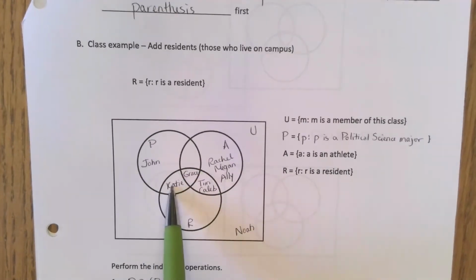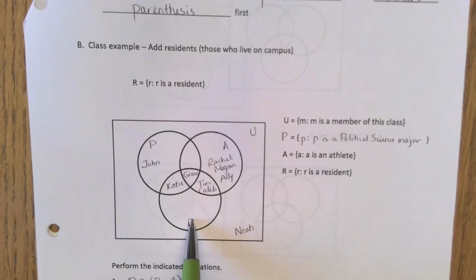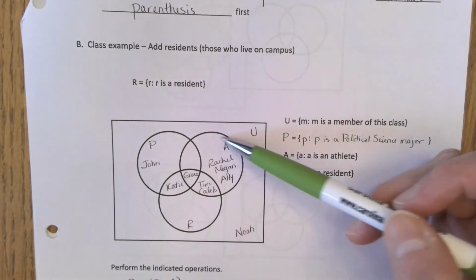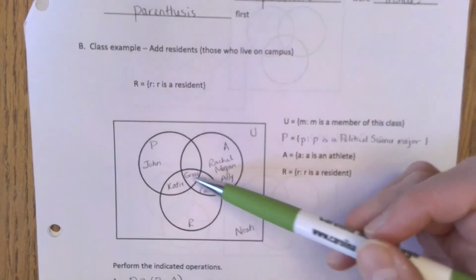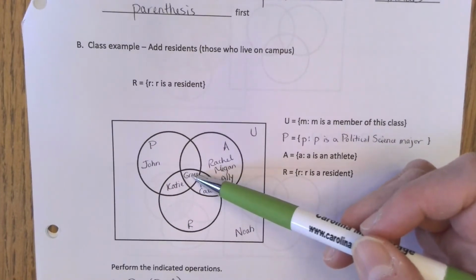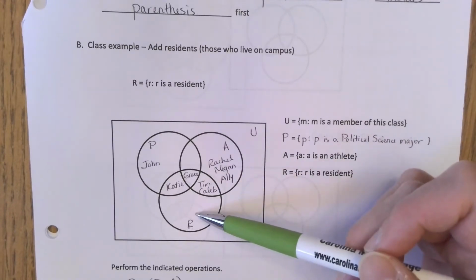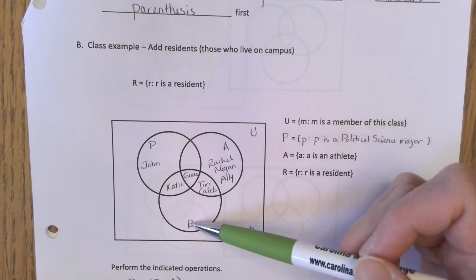So John and Katie were both poli-sci majors, but we're going to say now that Katie is a resident. So she's a poli-sci major and a resident, but John does not live on campus. Over here, my athletes were Rachel, Megan, Allie, Tim, Caleb, and Grace. But now we're going to say Rachel, Megan, and Allie are still athletes, but they are not residents. However, Tim and Caleb are athletes, but they are also residents.